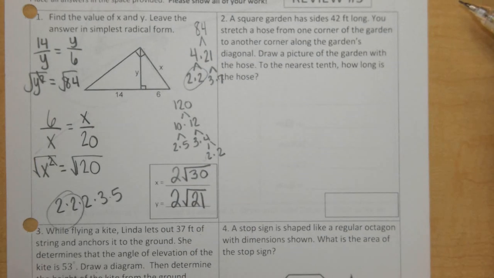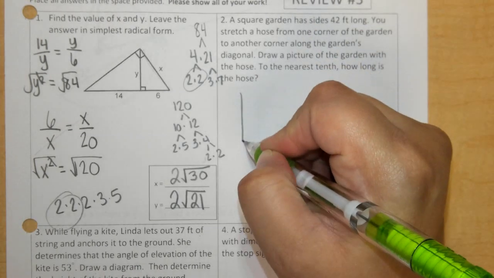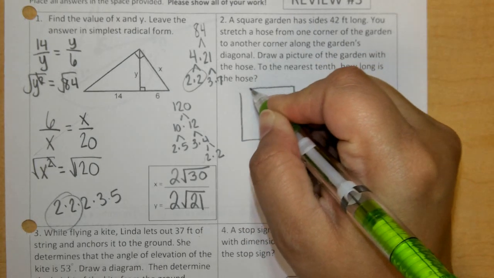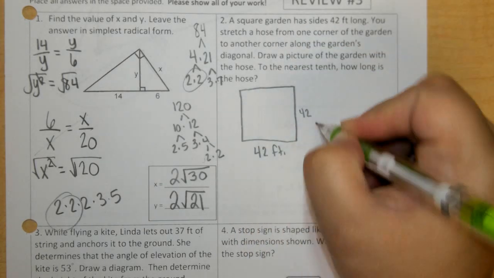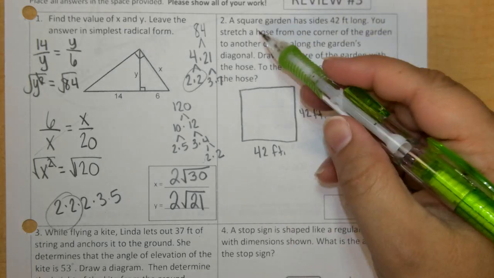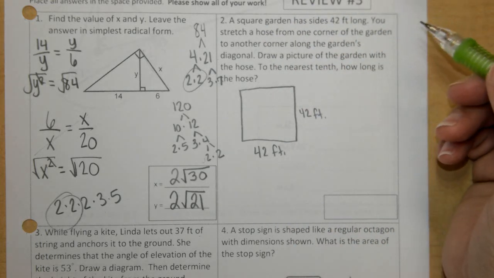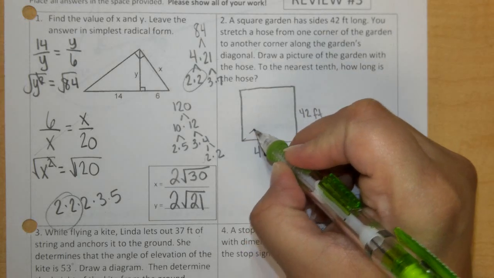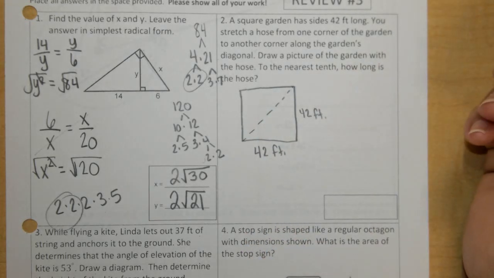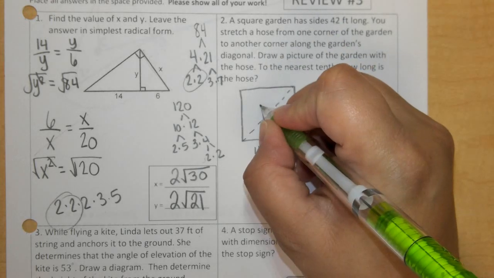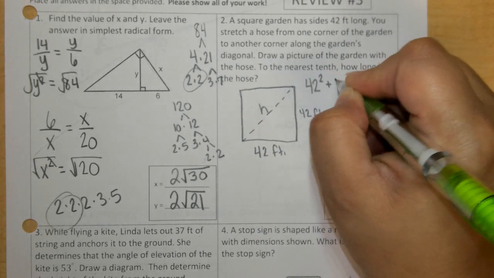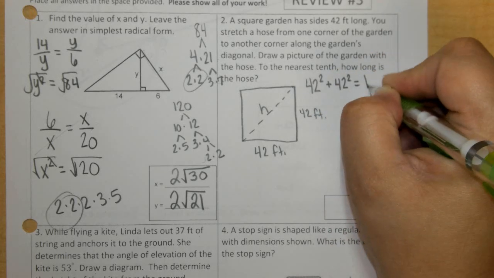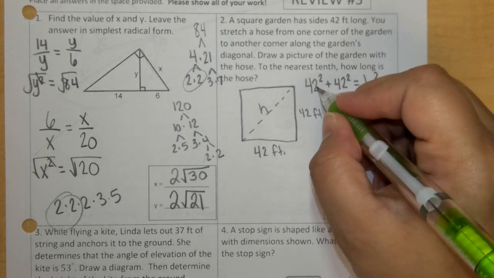And number 2, a square garden has sides 42 feet long. So let's draw our square. You stretch a hose from one corner of the garden to another corner along the garden's diagonal. Draw a picture of the garden with the hose. Okay, we did that. To the nearest tenth, how long is the hose? So this is your hypotenuse, or your hose. So I would say 42 squared plus 42 squared equals h squared.